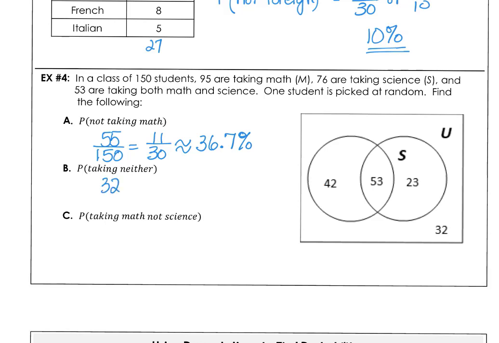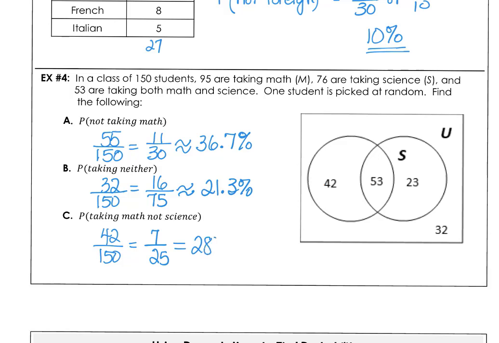On part B, the probability of taking neither would be 32. So 32 out of the 150 total is 16/75, and using our calculator, that's roughly 21.3%. Then on part C, the probability that you're taking math but not science, that would be this group here, math but not science. So 42 of 150 is 7 out of 25, and that is 28%.